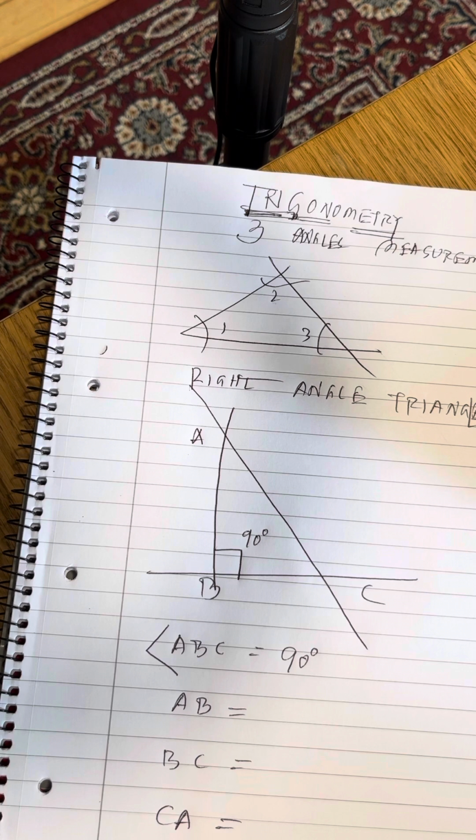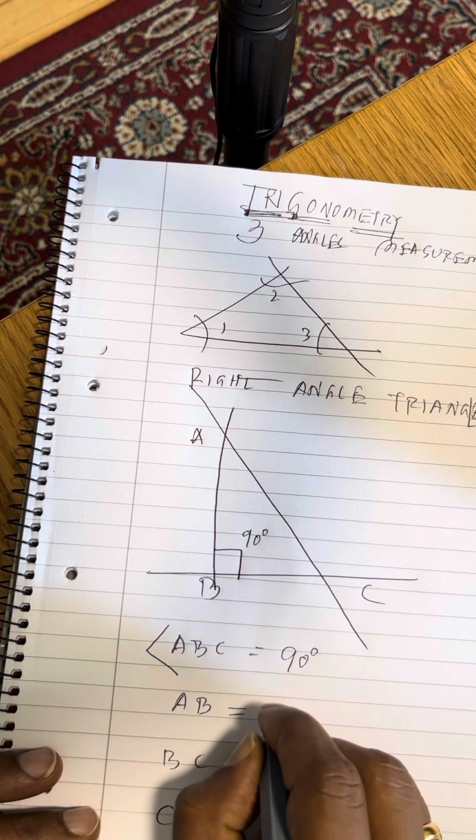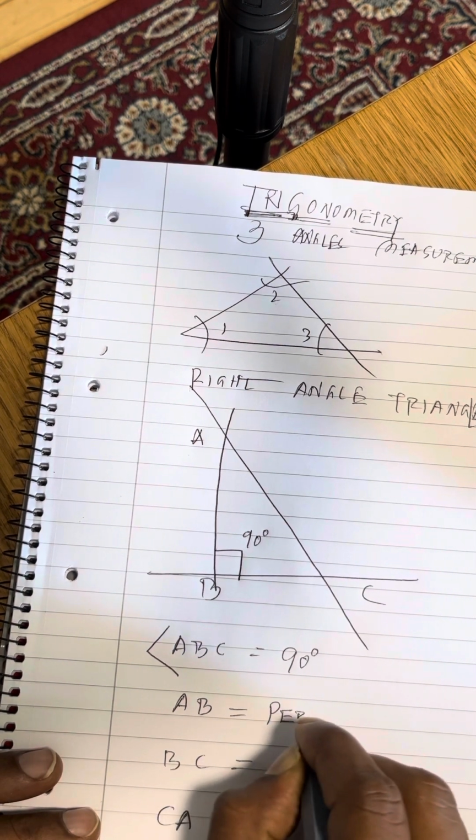So we have to understand the definition of these 3 arms. What is the definition of AB? What's the name of AB? Perpendicular. Okay.